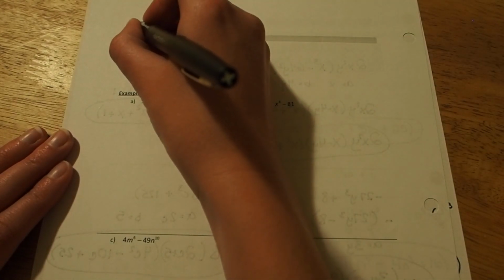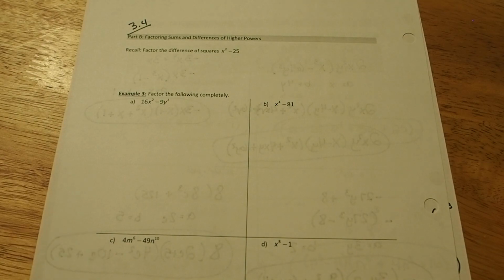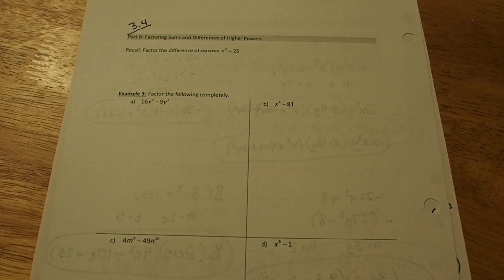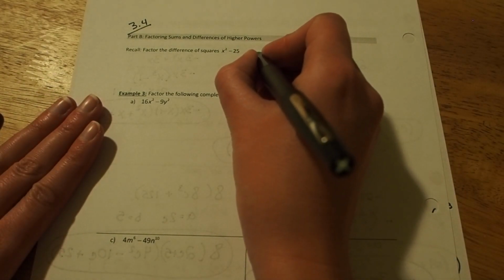So we're at section 3.4, part B. This is factoring sums and differences of higher powers. So to start, we recall how to factor a difference of squares. Those were the binomial conjugates.